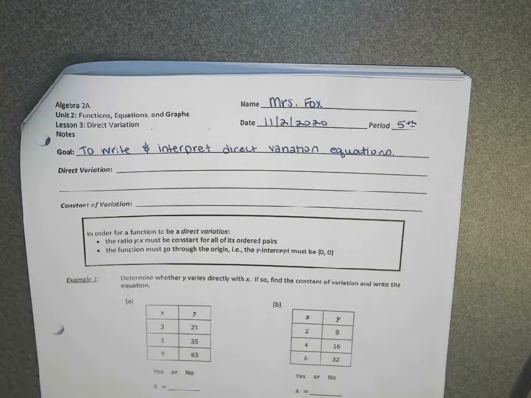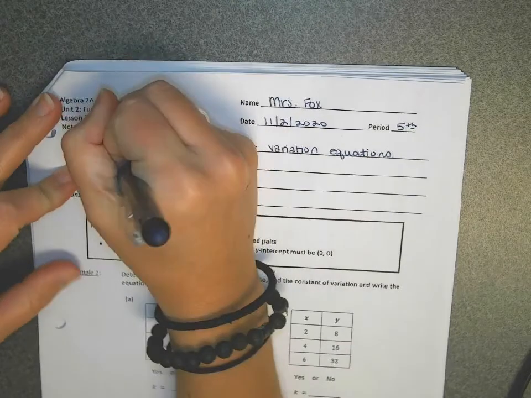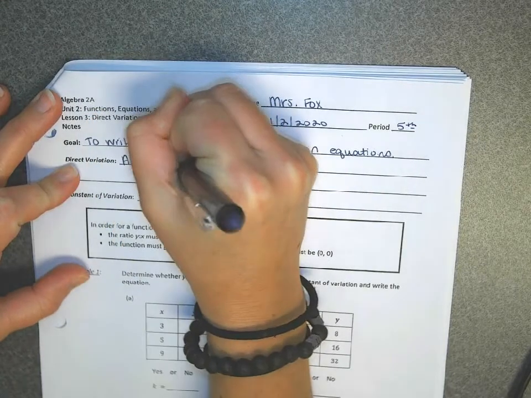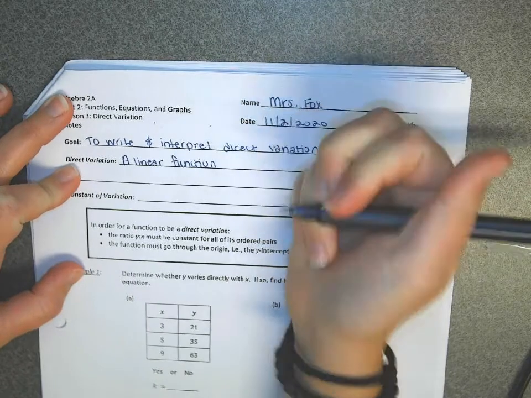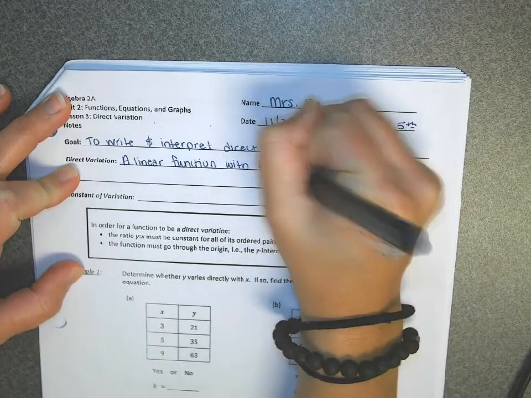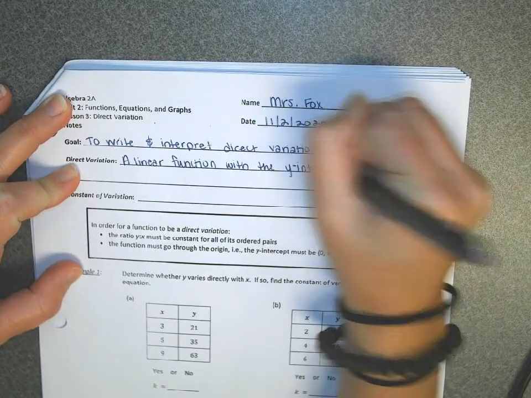But the important thing about a direct variation is the y-intercept goes through the point 0, 0. So it has to go through the origin. So this is a linear function, a direct variation, with the y-intercept at 0, 0.